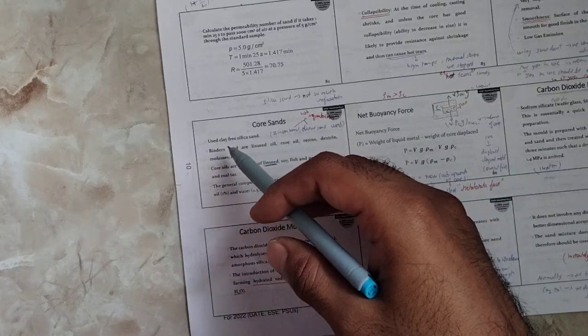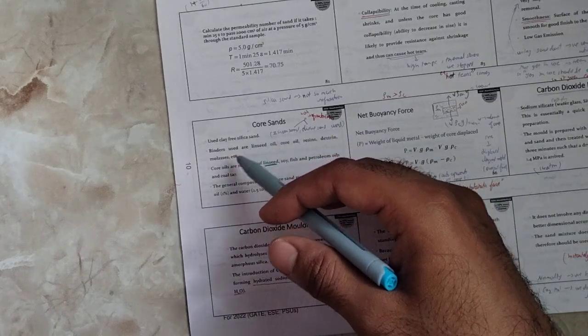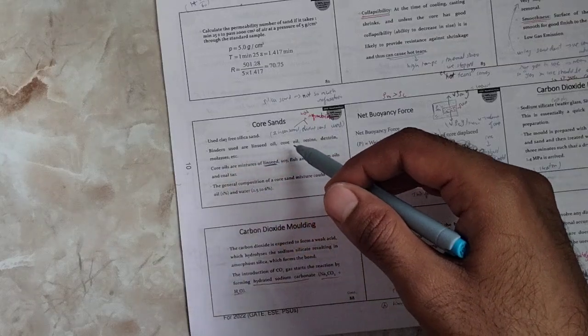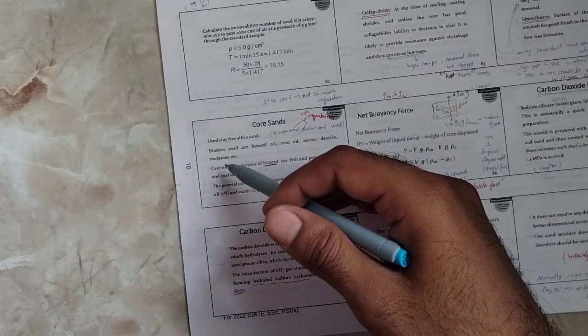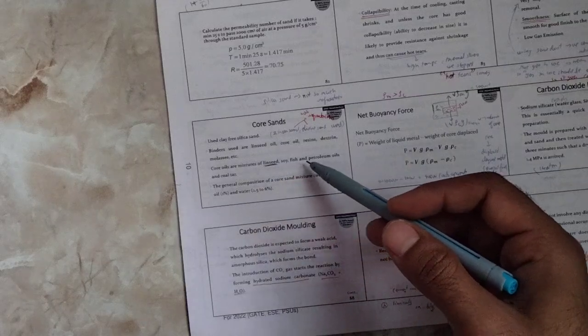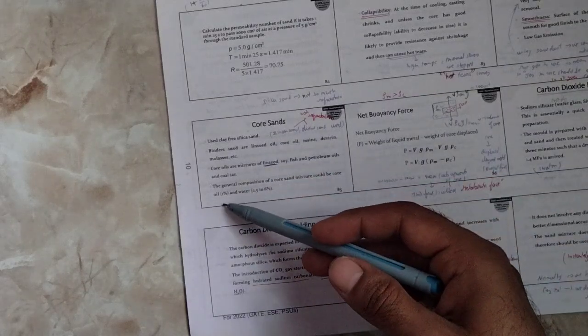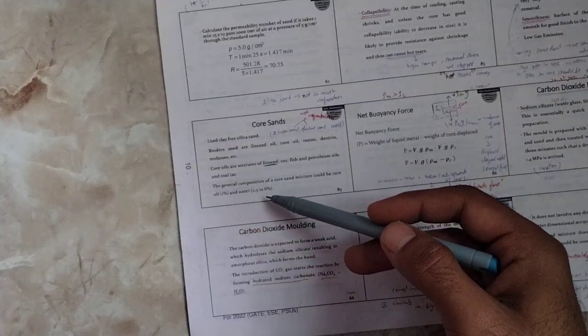So the next thing is, you can see the core sand. Core sand uses clay-free silica sand, and the binders used are linseed oil, core oil, resins, dextrins and molasses. Core oils are a mix of linseed, soya, fish and petroleum oil and colza. The general composition of the core oil is oil 1% and water 2.5 to 6%. Okay, that's it. So now we just compare the two things.